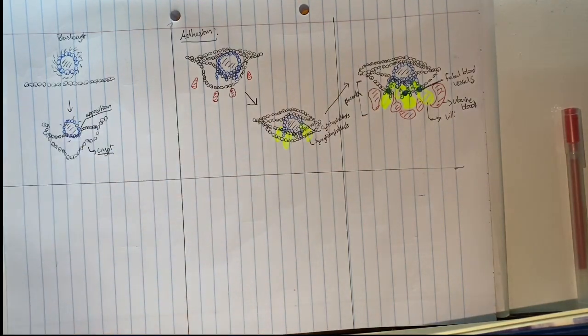Next time we'll talk about gestation, the hormones that are required for gestation, and also parturition.